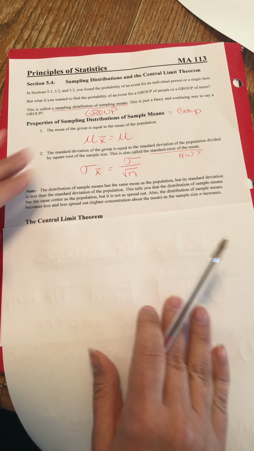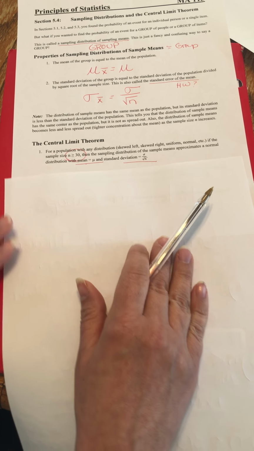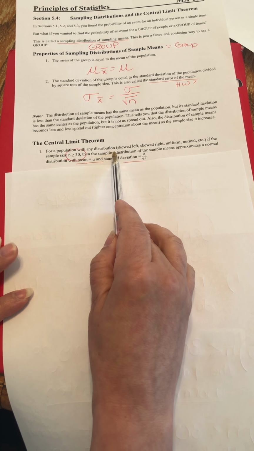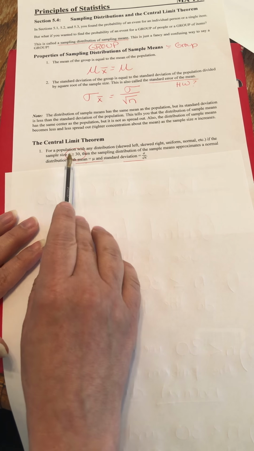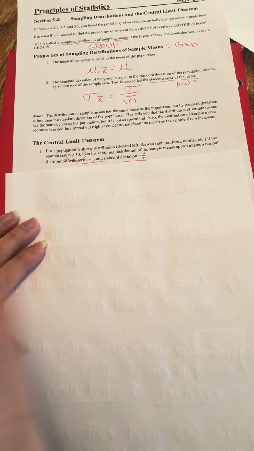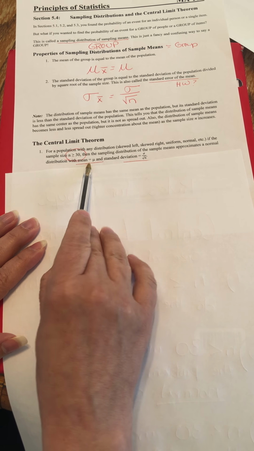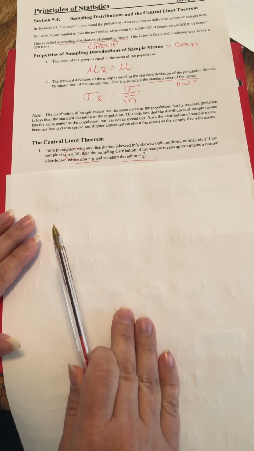Also, the distribution of sampling means becomes less and less spread out, with tighter concentration about the mean, as the sample size increases. So again, let's review our central limit theorem. For a population with any distribution, doesn't matter, if the size of the group is over 30, you can do the problem no matter what. And here's your mean and here's your standard deviation.